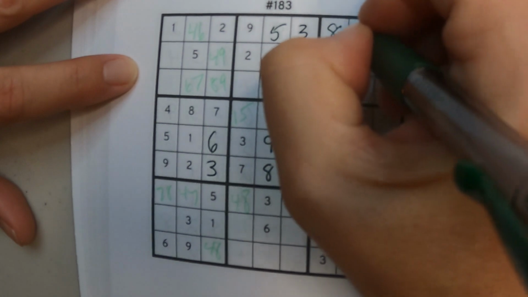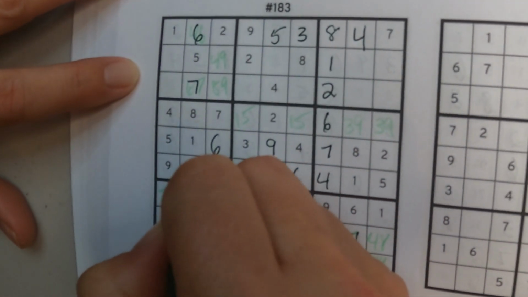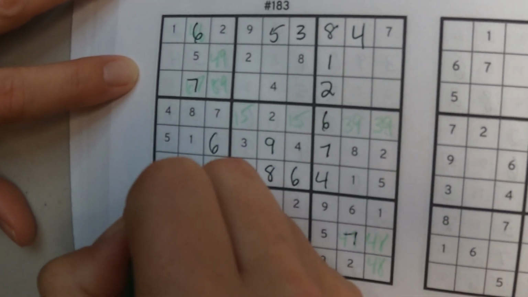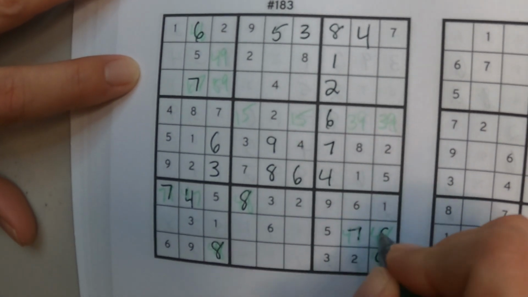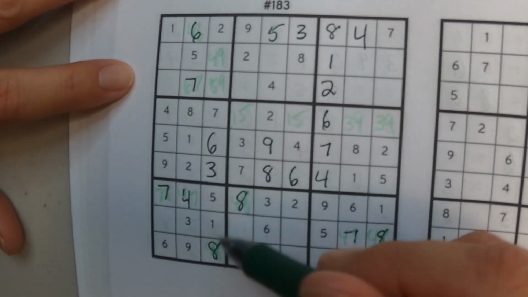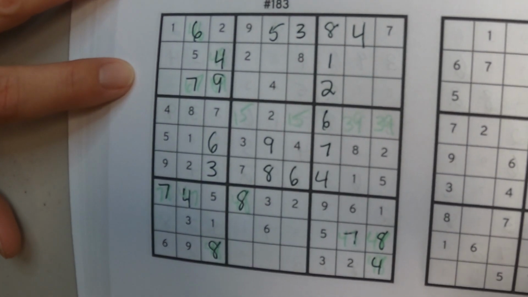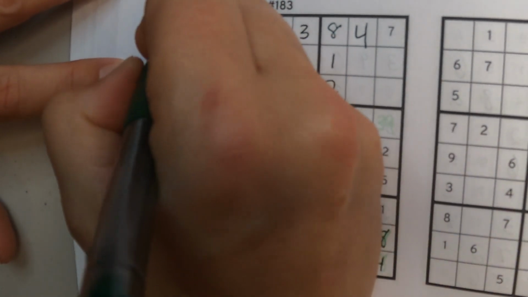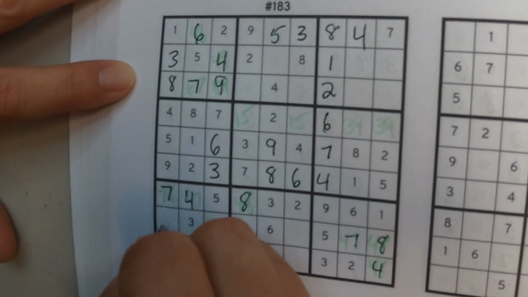We've got a 6 here, so this is our 4, 6, 7, 4, 8, 8, 7, 4, 8. This 8 makes this our 9, 4. If we look at this box now, we're missing a 3 and an 8. We've got an 8 here, so 3, 8. For this box, we're missing a 2.